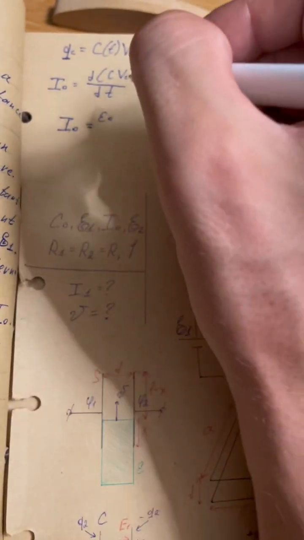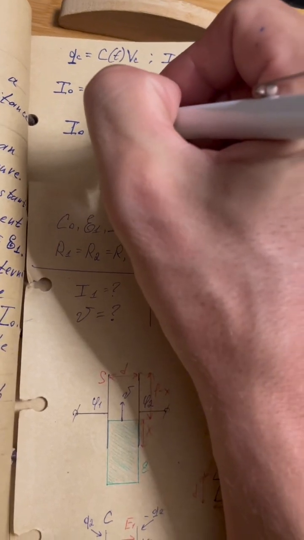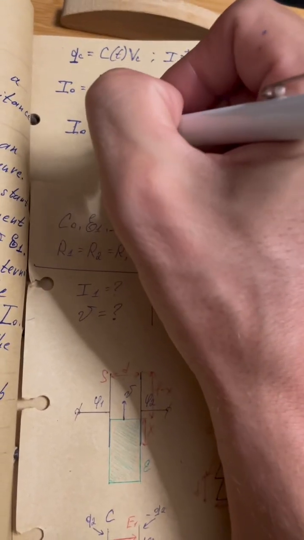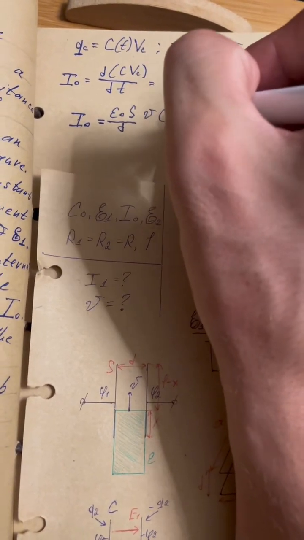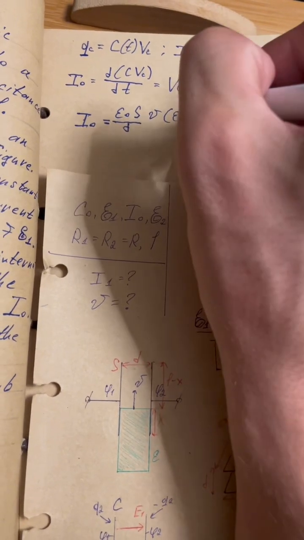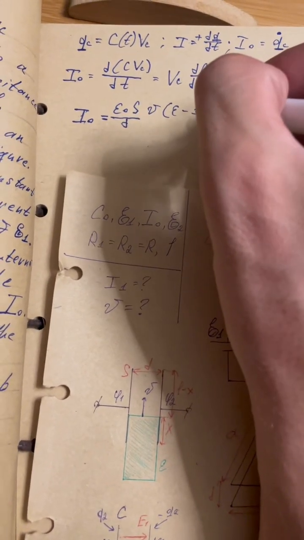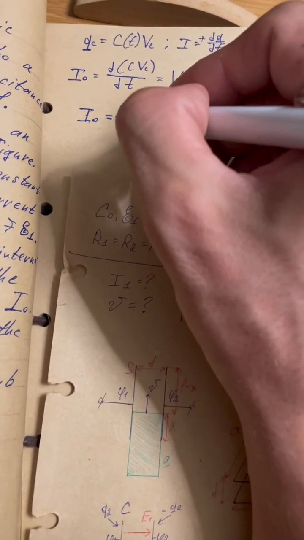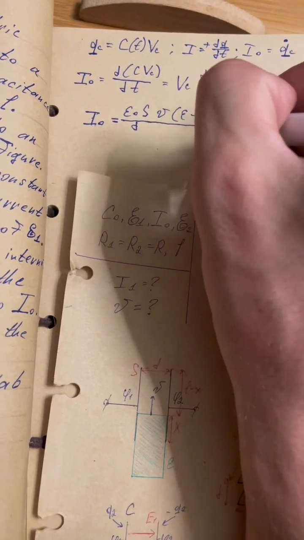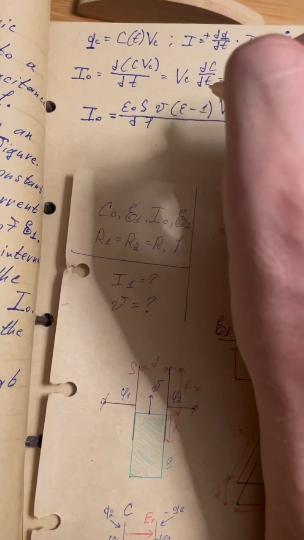I will get epsilon 0 S over d times v times epsilon minus 1 times VC over L, right? Over L as well.